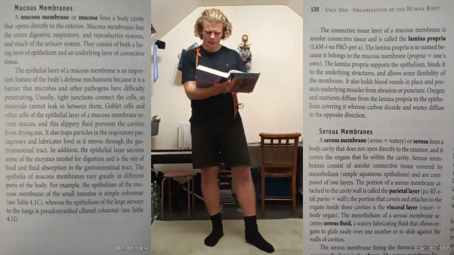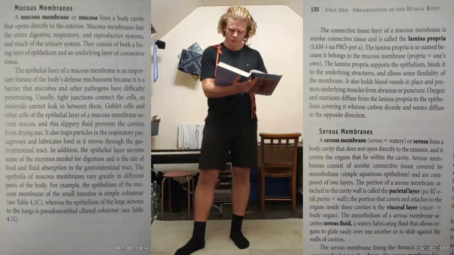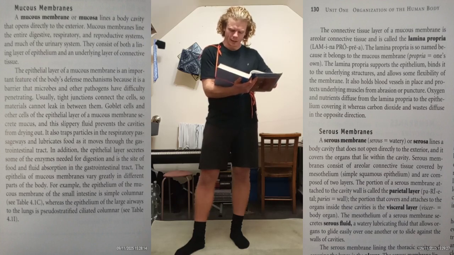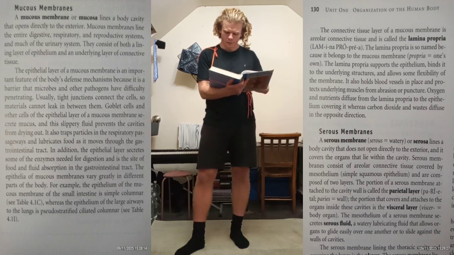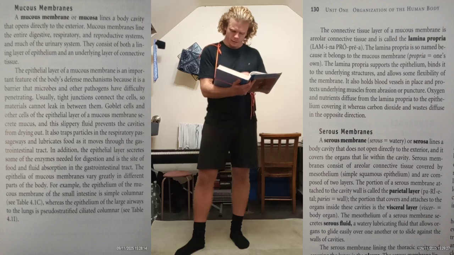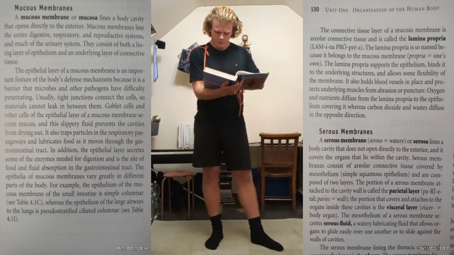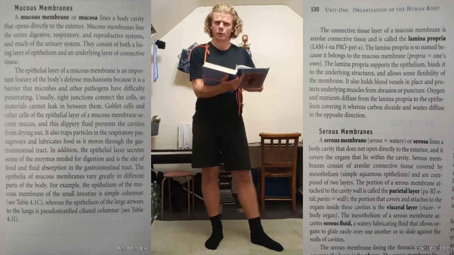They are secreting this mucus, and this slippery fluid prevents the cavities from drying out. It also traps particles in the respiratory passageways and lubricates food as it moves through the gastrointestinal tract. In addition, the epithelial layer secretes some of the enzymes needed for digestion and is the site of food and fluid absorption in the gastrointestinal tract. Okay, the epithelial layer has a part in digestion through the enzymes it releases; it is part of the mucous membrane.